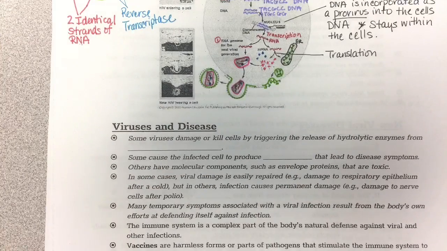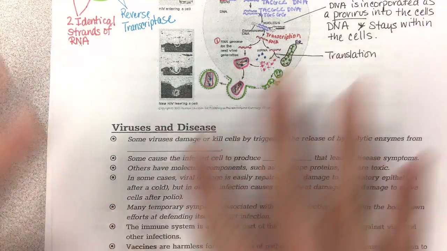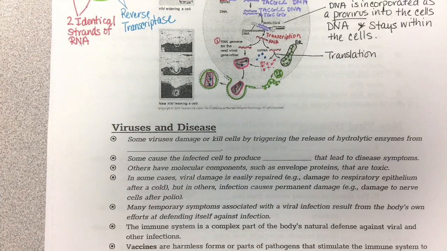So the next section is just some basic things about viruses and diseases. I'm just going to go through it kind of quickly here. There's not a lot of fill in the blanks and things like that, but I just wanted to bring in some stuff from what we've talked about with the immune system and with vaccines and things like that.